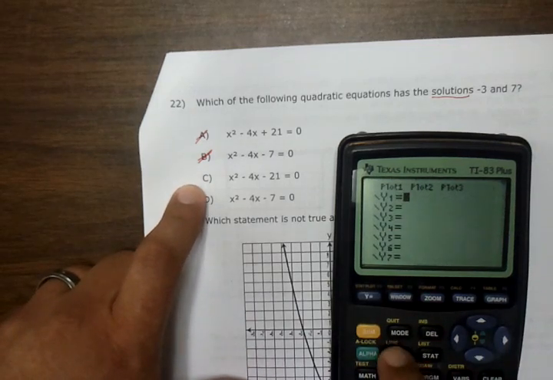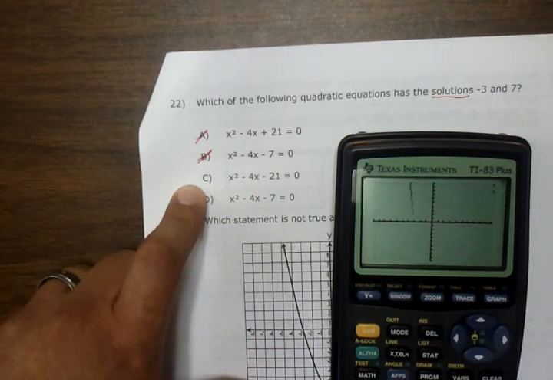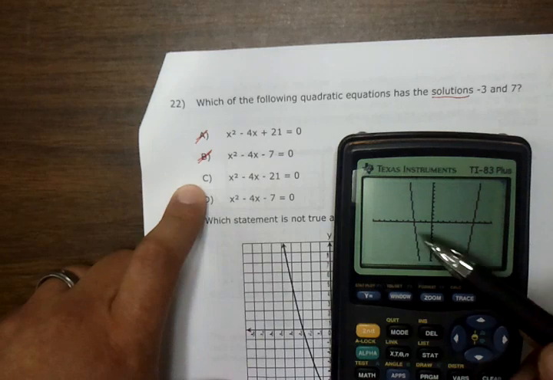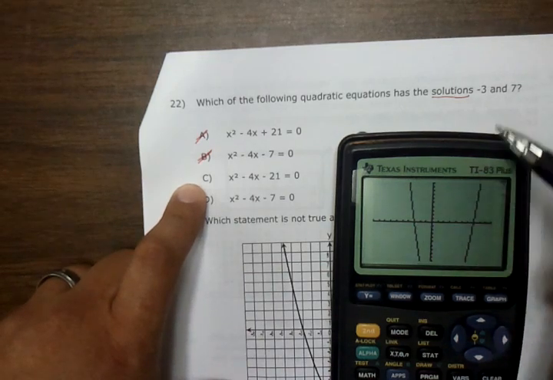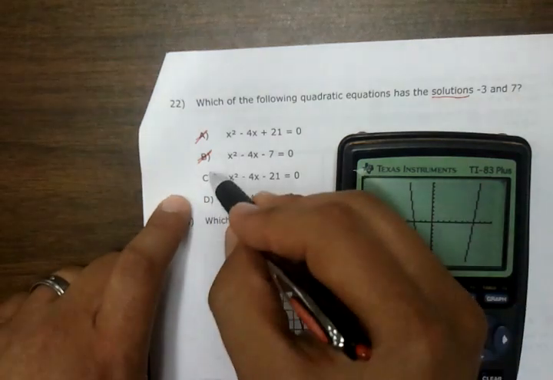Let's go to y equals. Type in x squared minus 4x minus 21. Hit graph. Now this one looks like it's our solution because look, you have -3, which is here, and the other one is 7, which is here. So here's my solution.